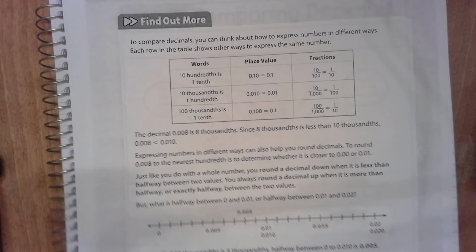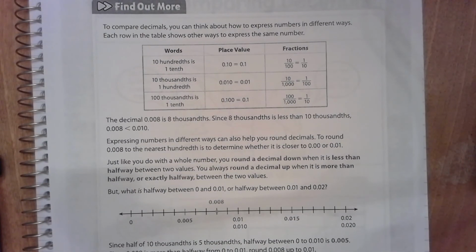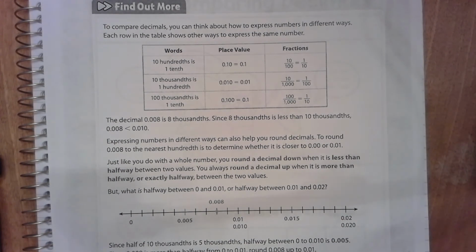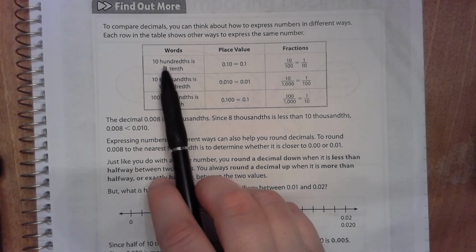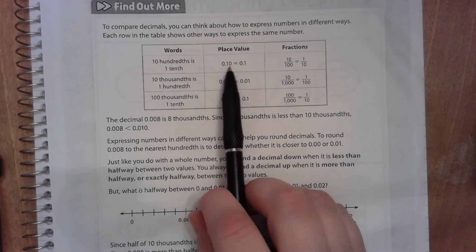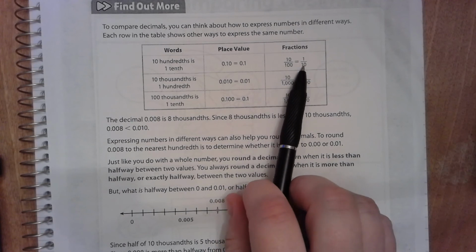All right. So to compare decimals, you can think about how to express the number in different ways. Each row in the table shows other ways to express the same number. Basically, this is just how we can say a dozen is equal to 12. We know that 10 hundredths is equal to 1/10.